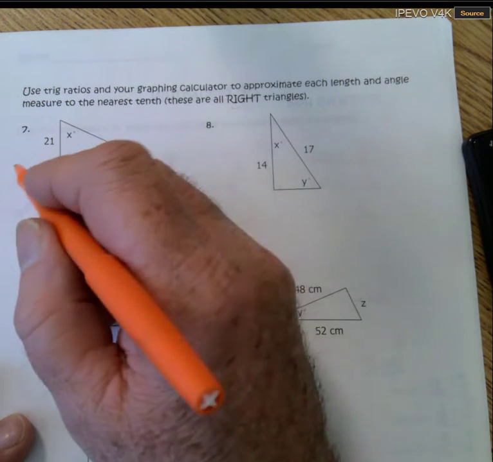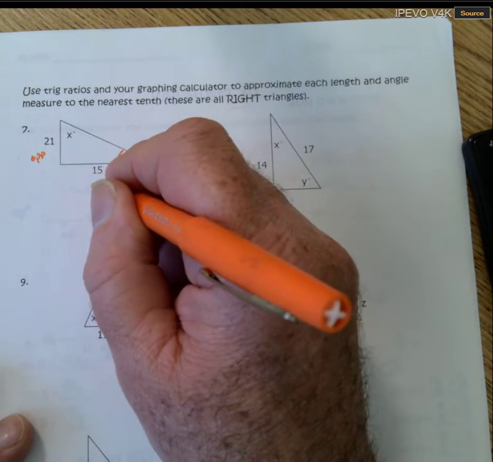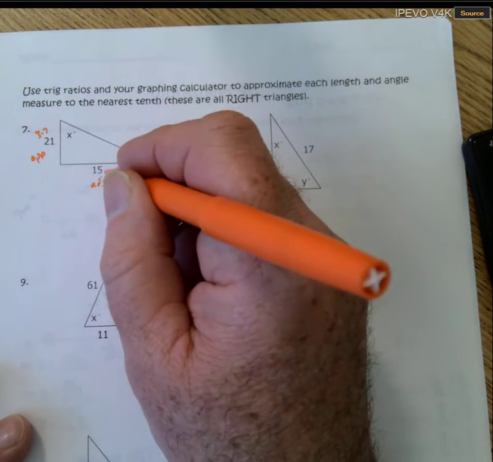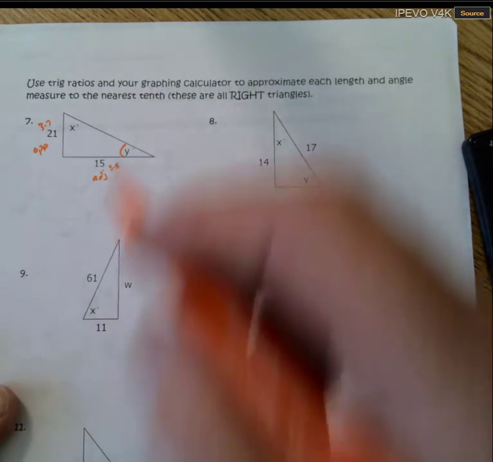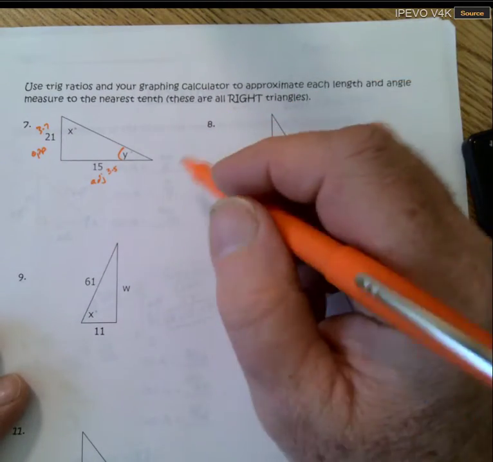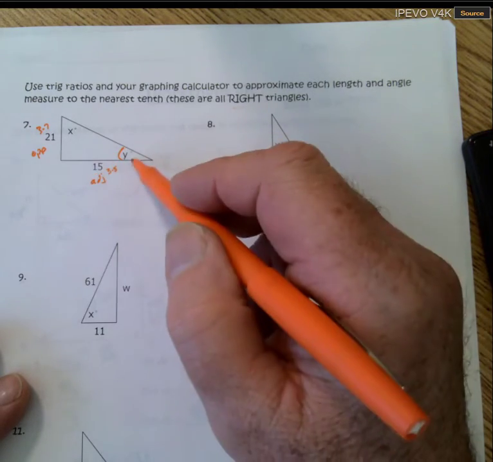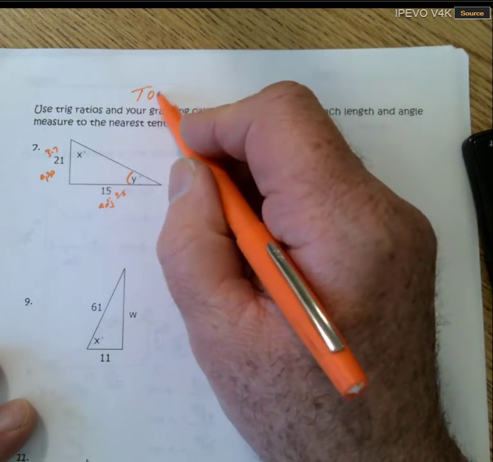The opposite is 21, and the adjacent is 15. This is 3 times 7. I'm always double checking to see if I have a Pythagorean triple. We don't. Nothing would really matter for this one, I don't guess, just out of habit. Using y, we have an opposite with an adjacent. That's going to be a tangent.